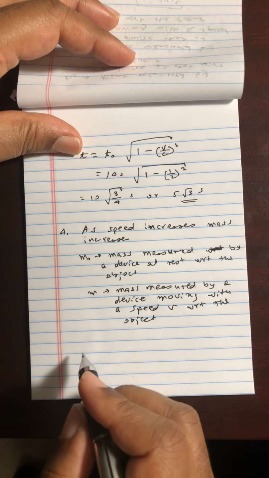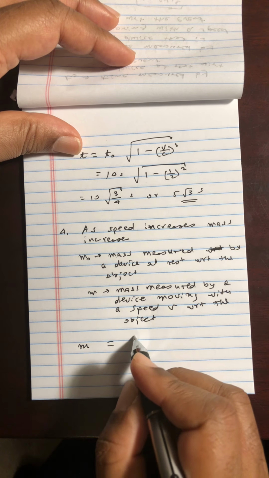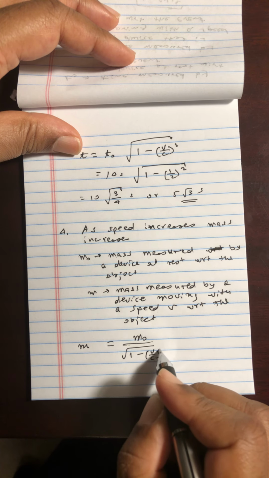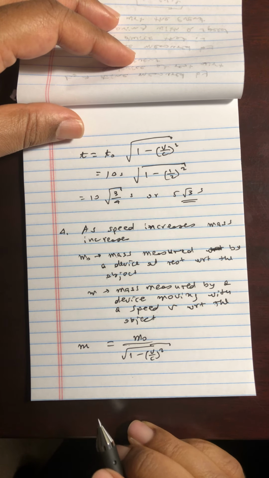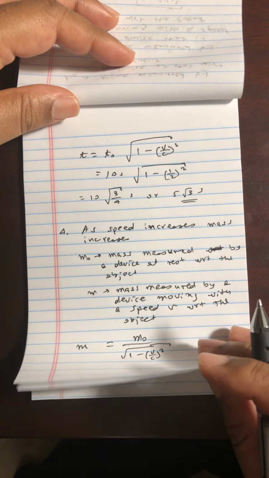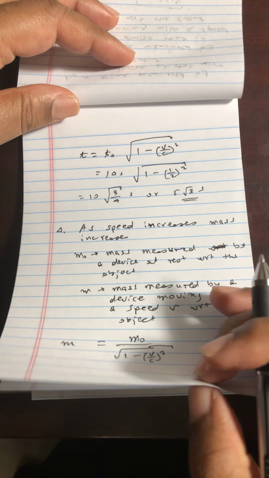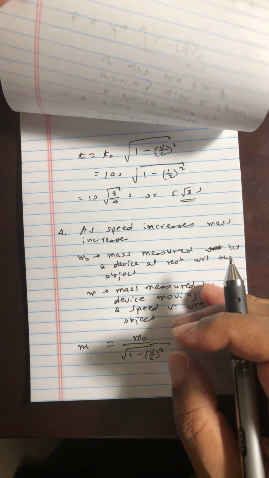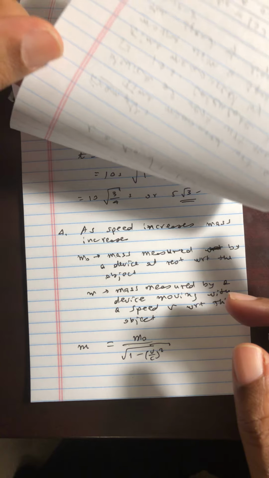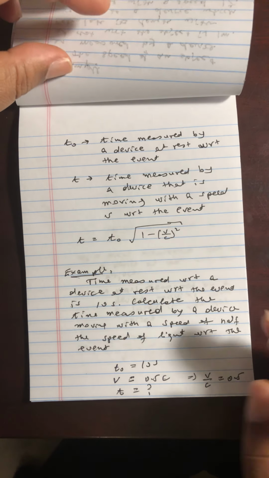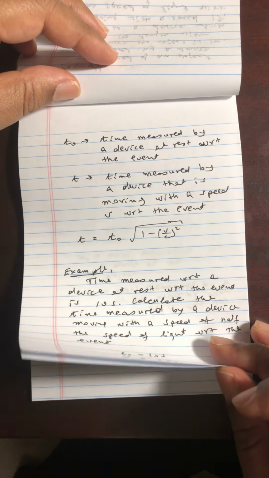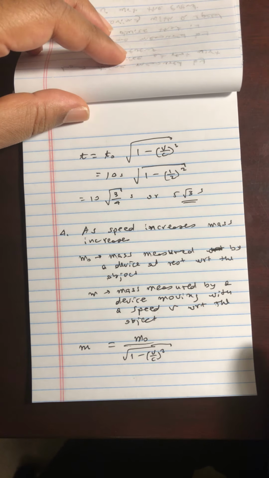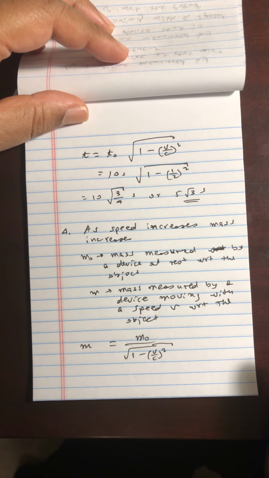Then we have the following relationship: mass equals m naught square root of 1 minus (v over c) squared. All right, so these are some of the conclusions Einstein came up with by developing the special theory of relativity based on the Michelson-Morley experiment. As you can see, some of these conclusions contradict common sense, but they have been proved experimentally.